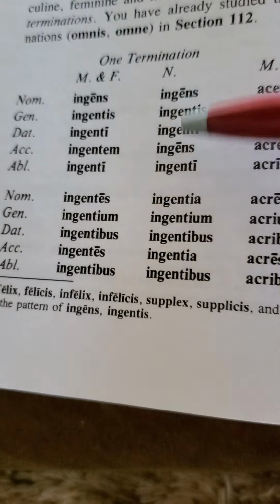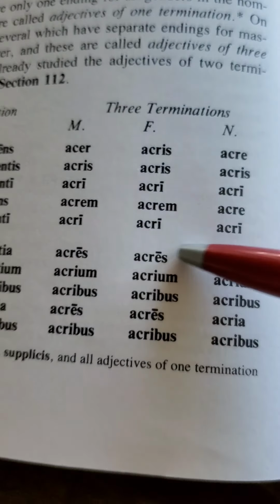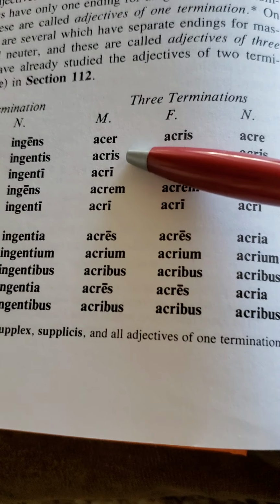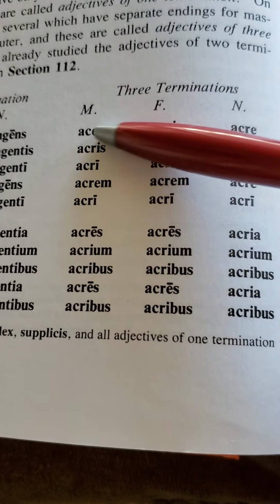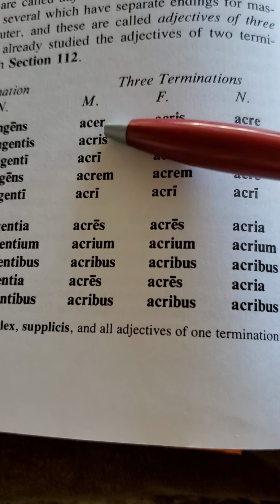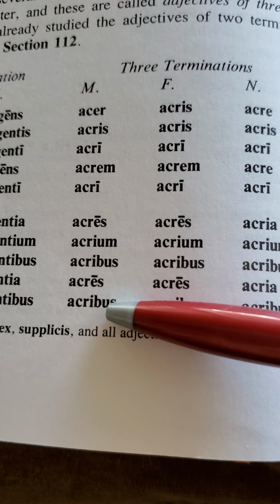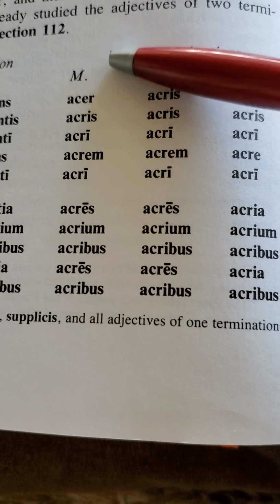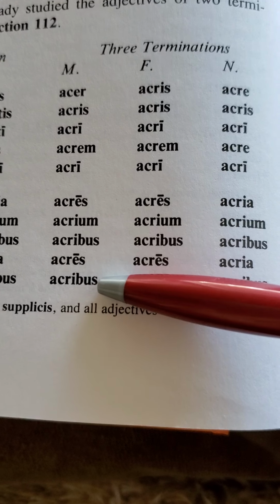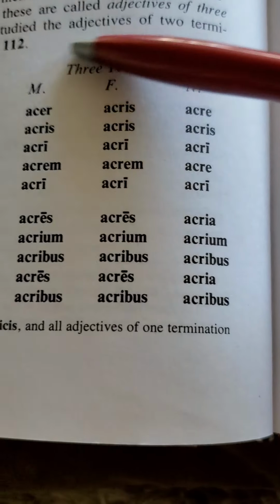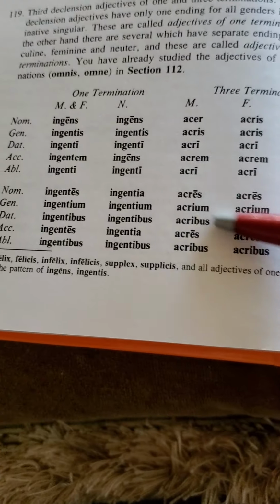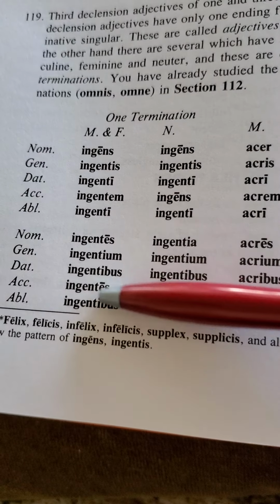So that's a little bit different. If you'll notice, in the adjectives of 3 terminations, it's only in the nominative that there is anything wacky. Other than that, it's just going to be like the third declension noun endings. So that's a little scary looking, but it does follow a pattern.